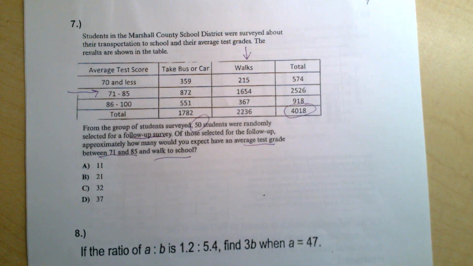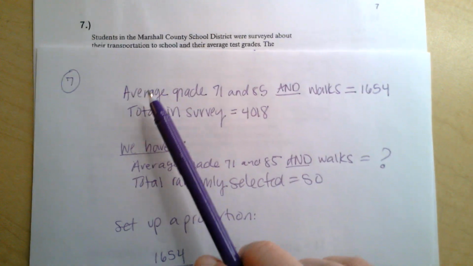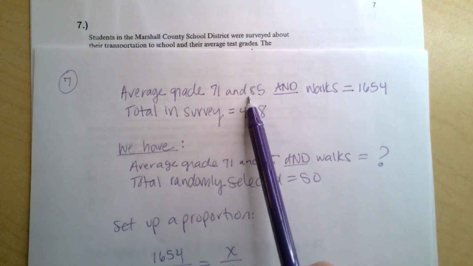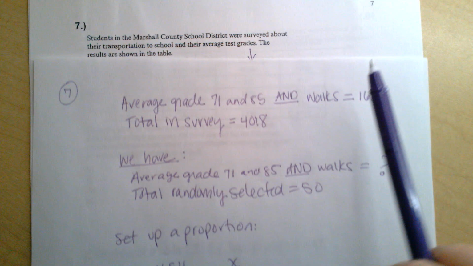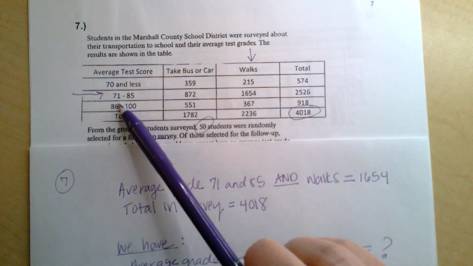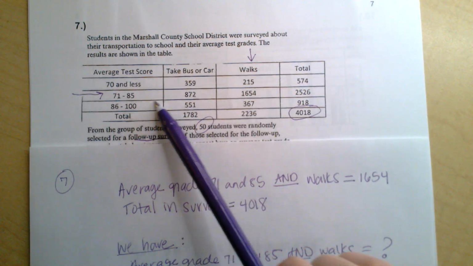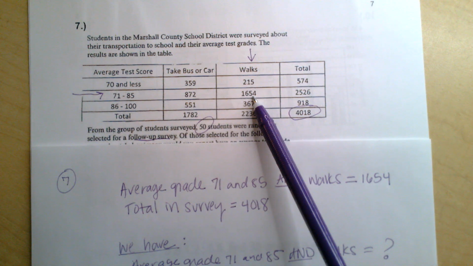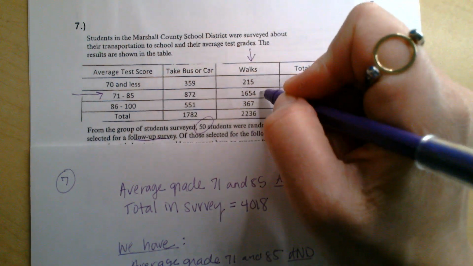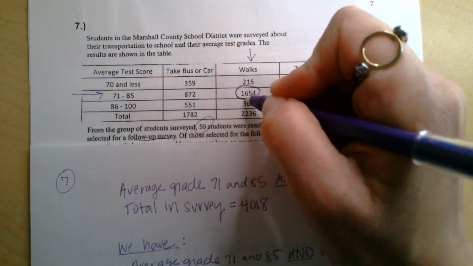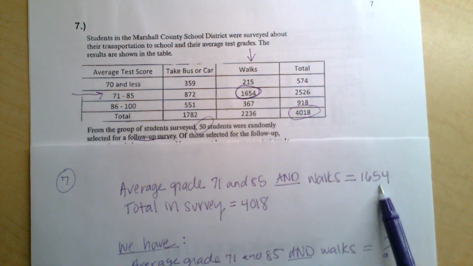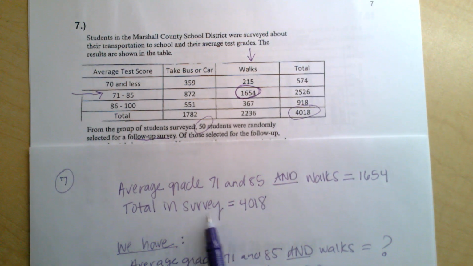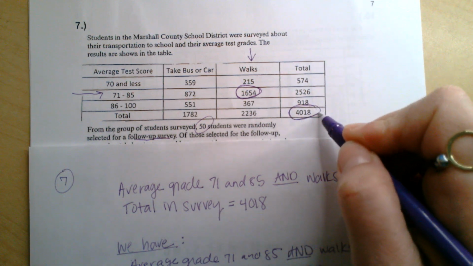Again, I'm going to organize my information. So let's look to see. All right, so we have an average grade of 71 to 85 and walks to school. So the first thing that we want to find out from that table is how many overall have a 71 to 85 average and walk to school. So we're talking about this number right here. Okay, that's from our table. So that's what we know. We also know the total in the survey is 4,018.